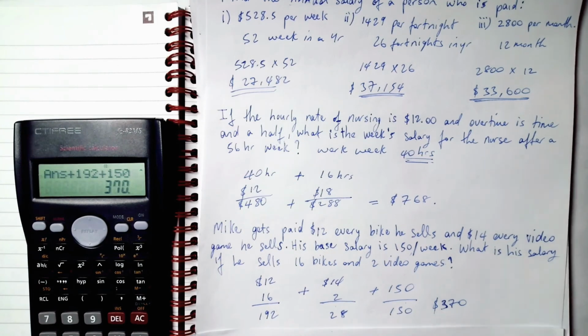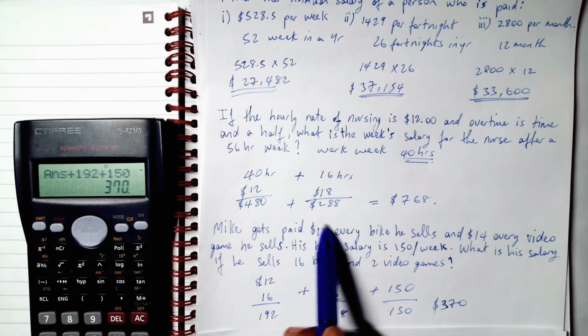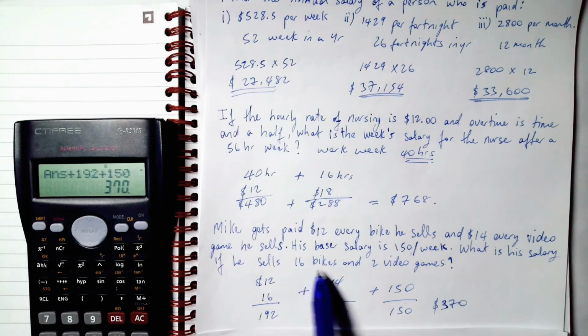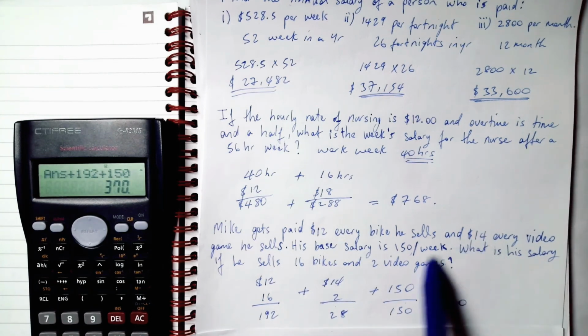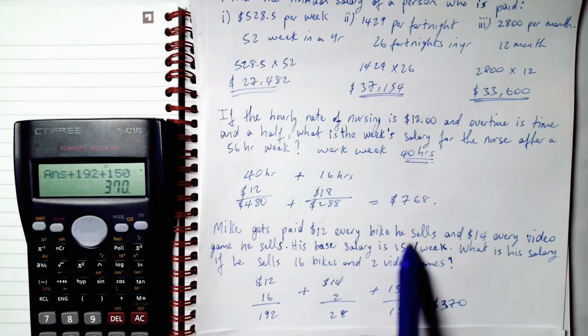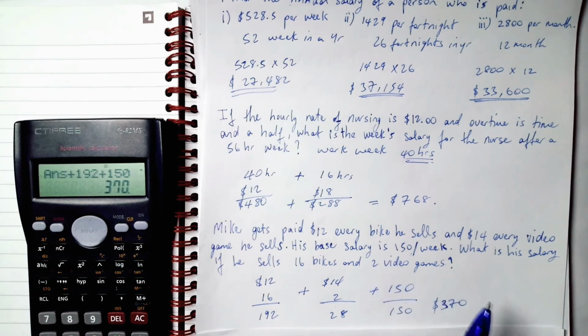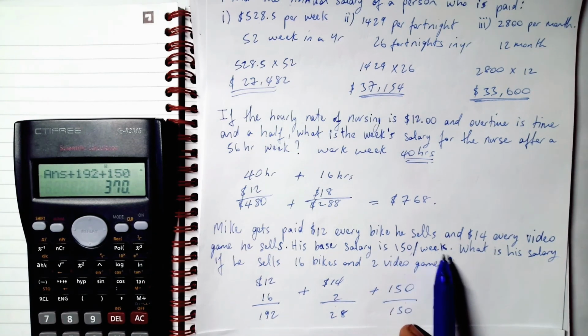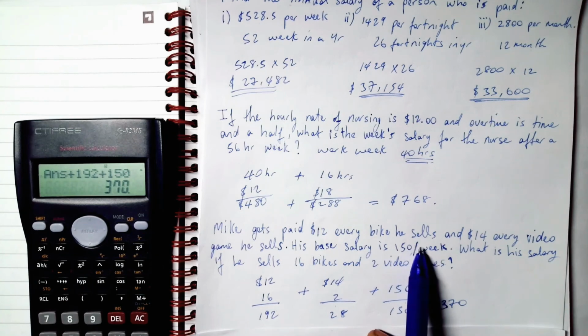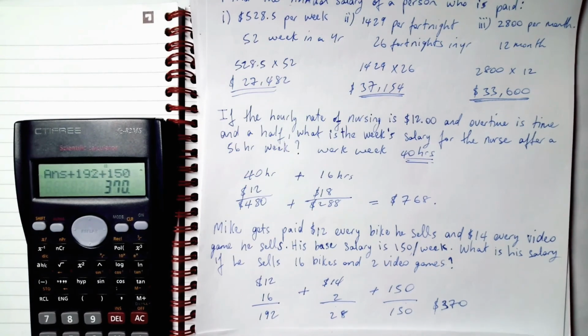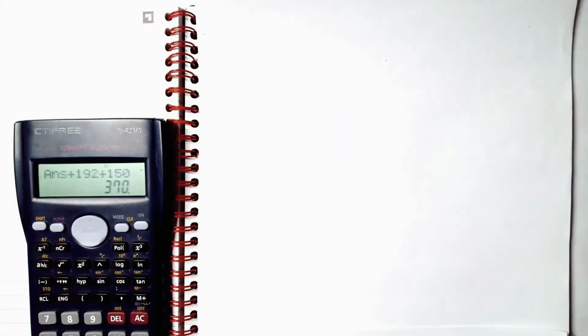All right, and $12 for each bike sold. He sold 16 bikes. $14 for each video game sold. He sold 2 video games, and $150 as his base salary. Base salary meaning if he doesn't sell anything, he still gets this. So this is what he gets fixed every week, plus anything he sells. All right, great. Next example.